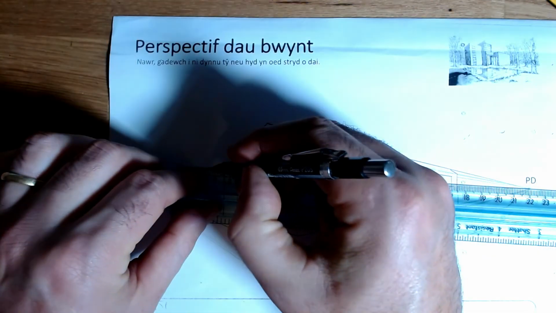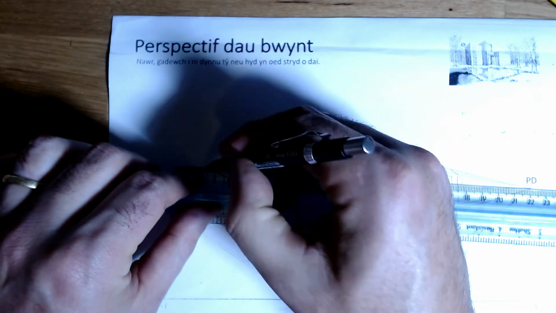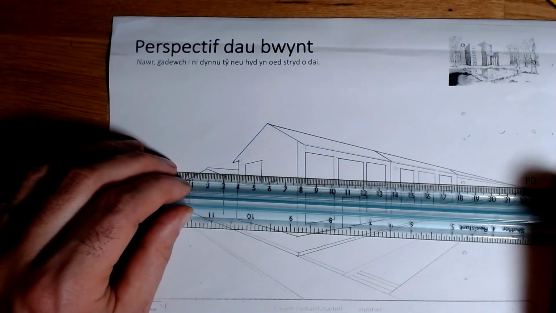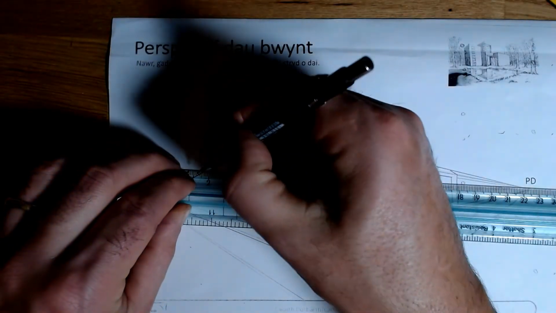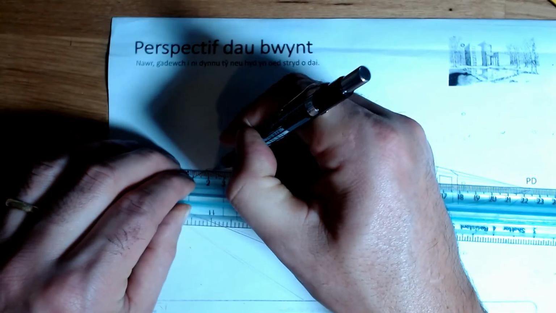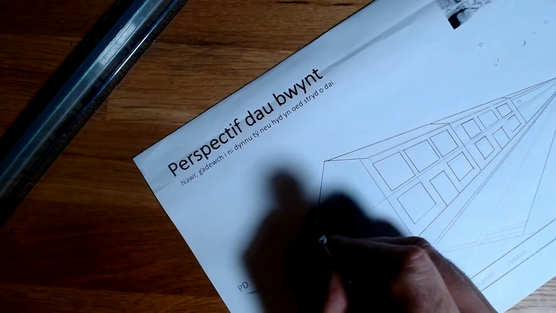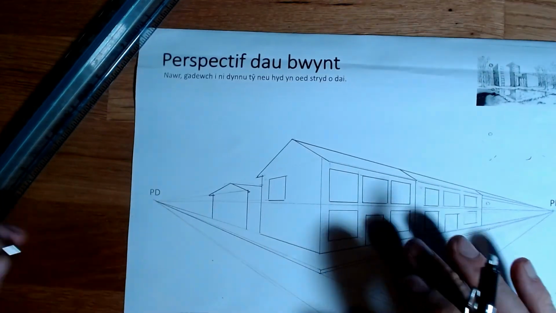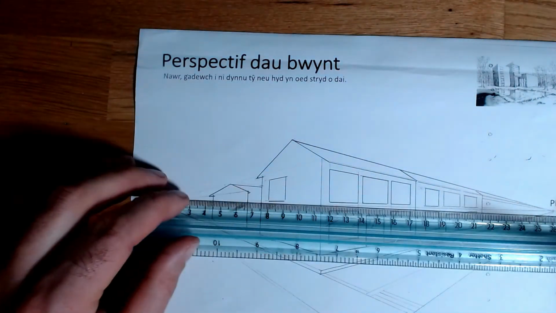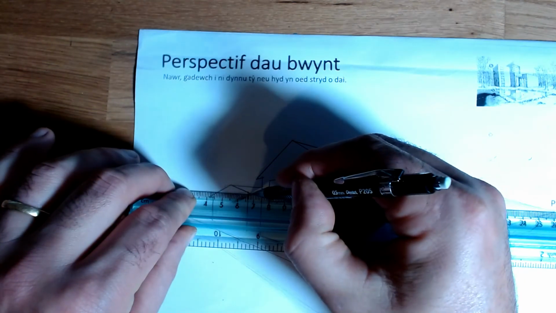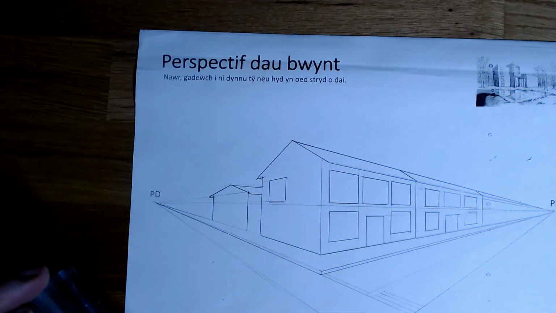And the top of the garage comes back just behind the house. Actually, that's not quite right. I'll just draw that again in there and rub away my mistakes. There we are, and the bottom of the roof comes in here. All lines going back to that vanishing point again.